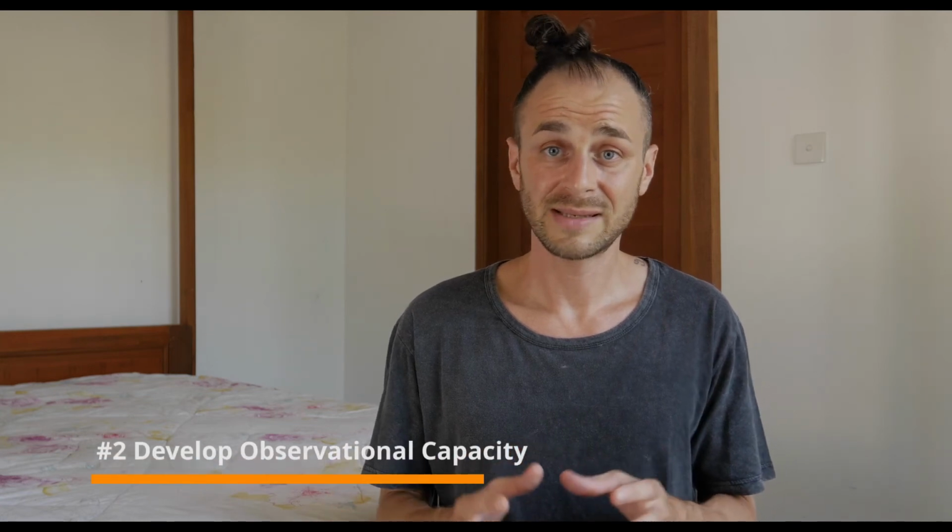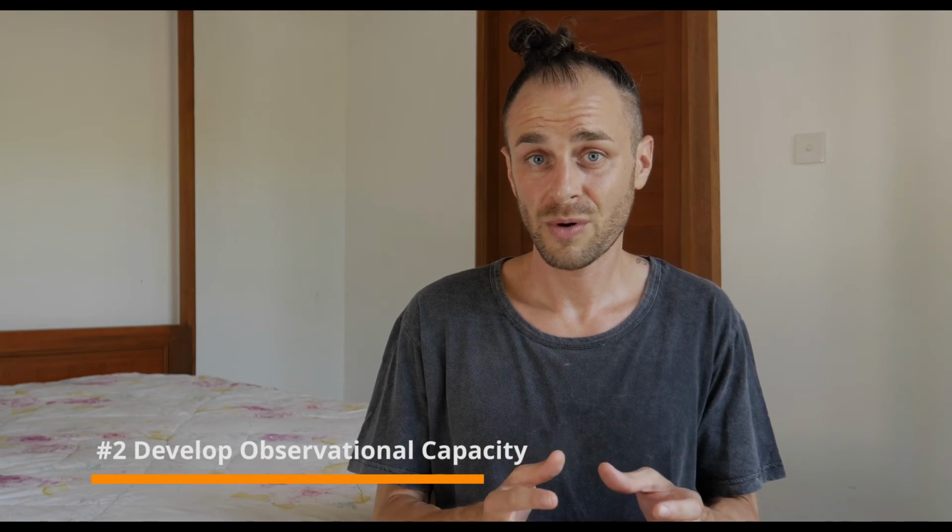So tip number 2 is develop observational capacity. And in essence, that means develop the meditative mind. You see, if you don't develop more capacity to observe yourself, then you're not going to be able to become more clear as to why you're doing what you're doing and where you're coming from in response to something. So number 2 is to develop observational capacity. And the traditional way to do that is through meditation, but there are many, many ways to become more aware of what you're doing, like simple mindfulness practice or journaling or whatever works for you.